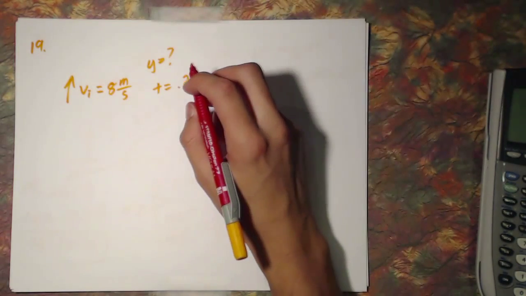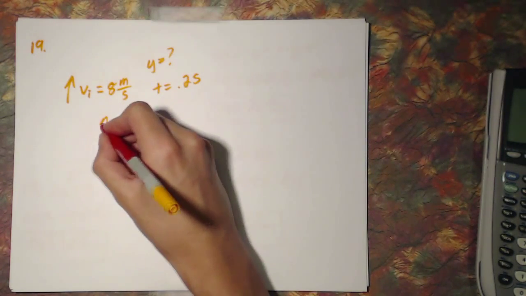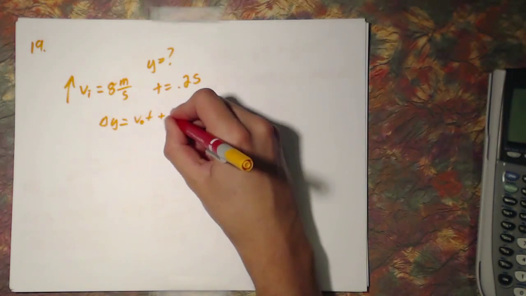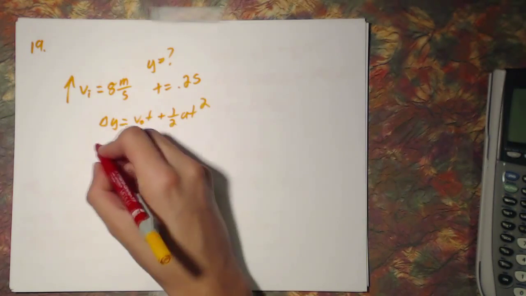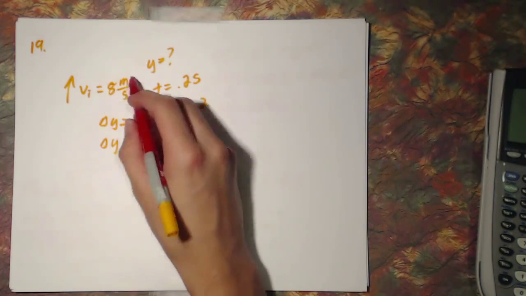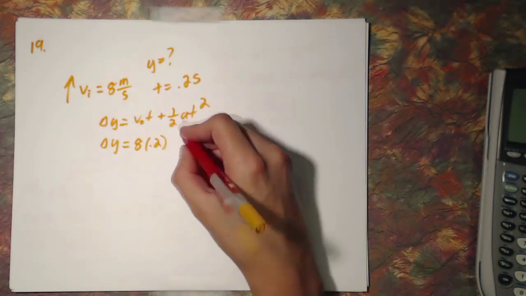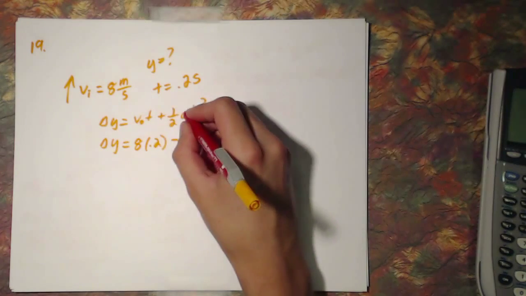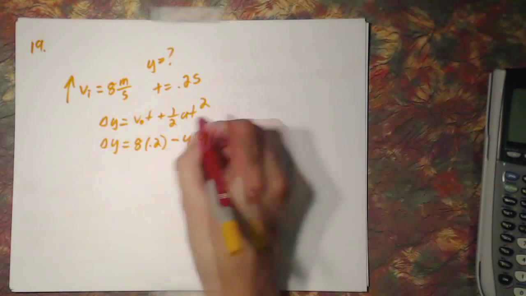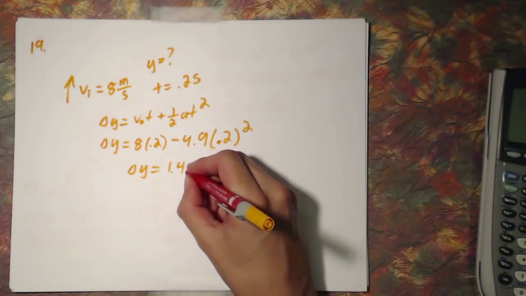So this is pretty similar to the last problem, and also problem 16. We can do delta y equals v naught t plus 1/2 a t squared. So delta y equals v naught, and we do have a v naught. It's 8 meters per second, times 0.2, plus 1/2 a, which is negative 4.9, times 0.2 squared. Plug that all in, and you should get 1.4 meters.